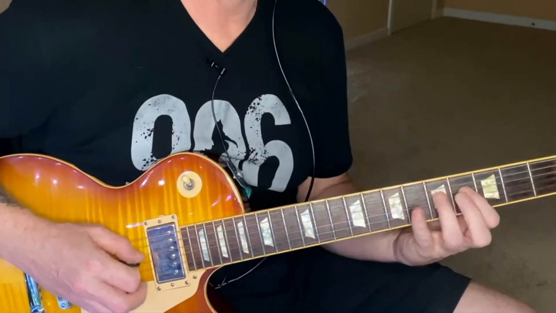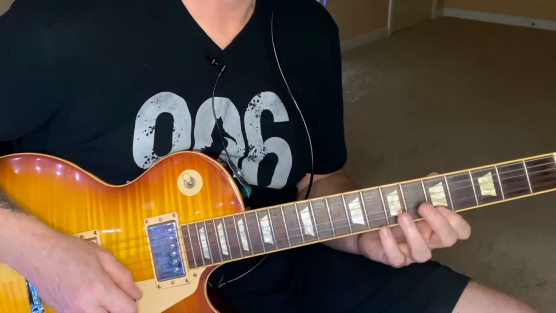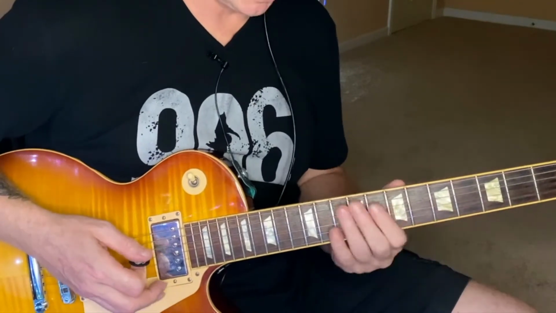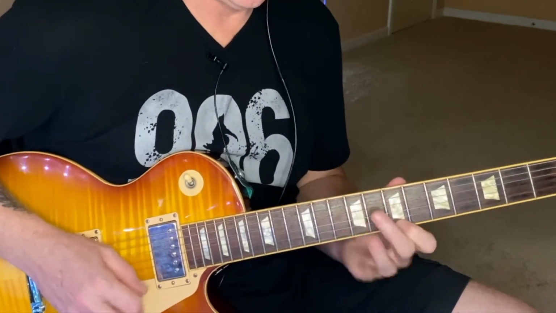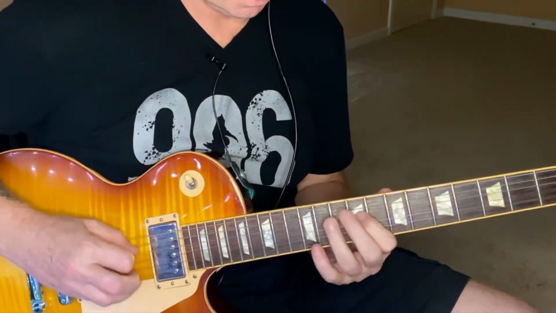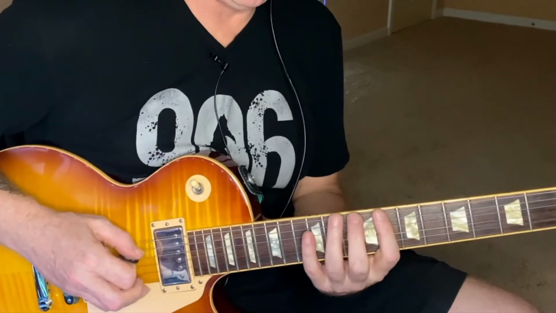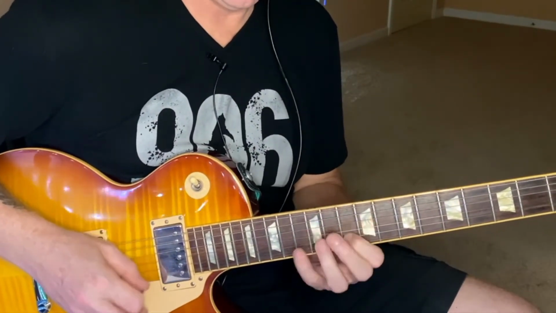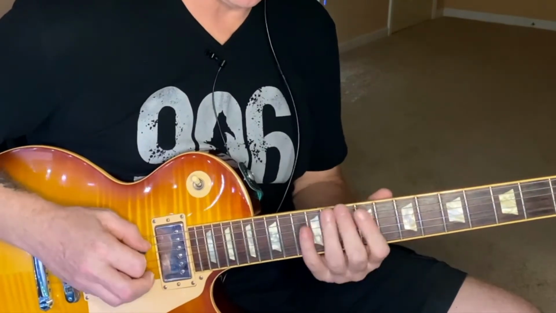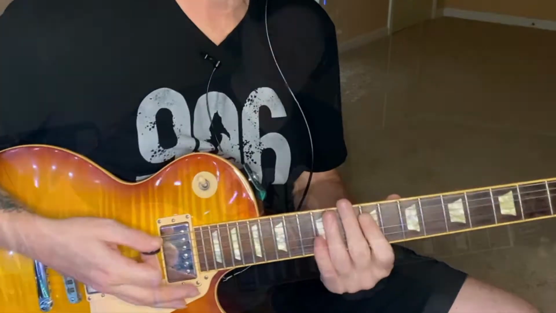So I got, there's G major 7, there's A minor 7, there's B minor 7, there's C major 7. So not only do I see the scale pattern, I also see the arpeggio of the chord. And some other little artifacts in there that are pretty cool too. So this is why it's such a great system.